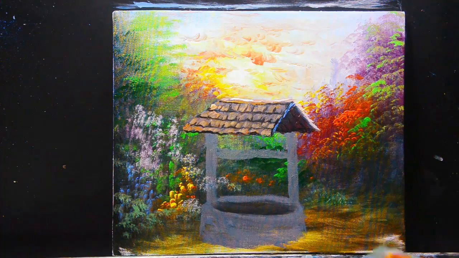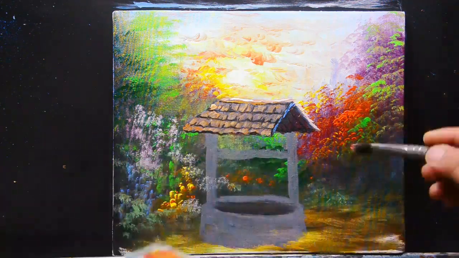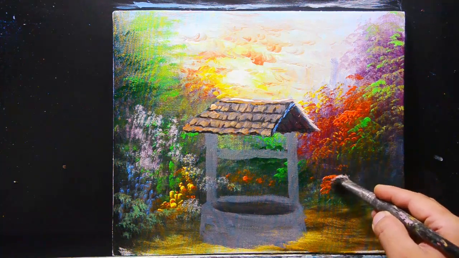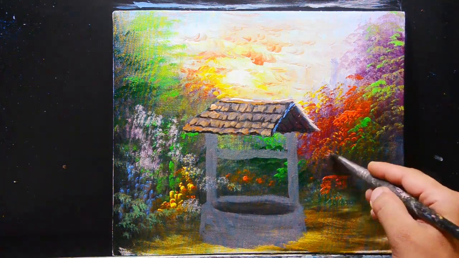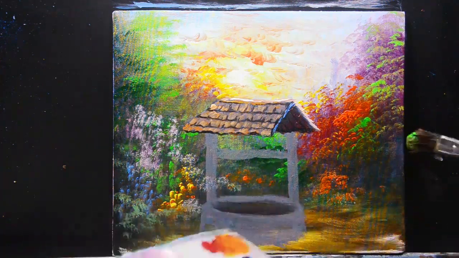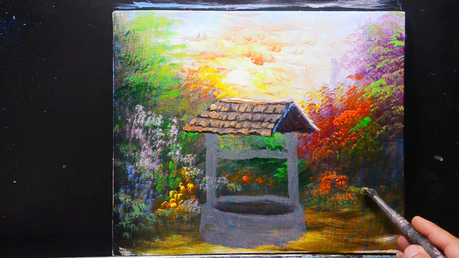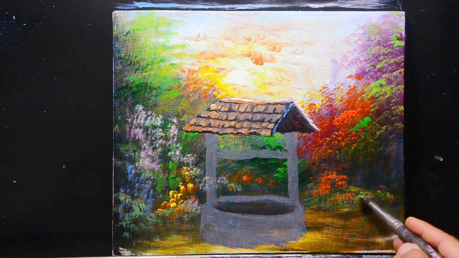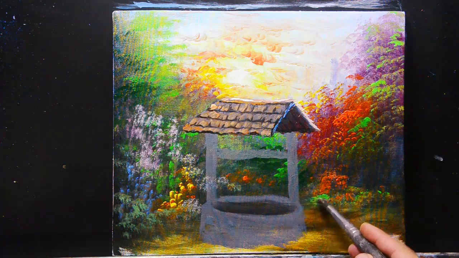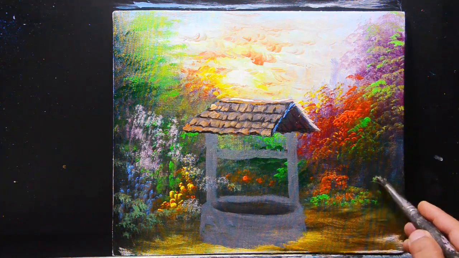Just looking good in that area there. And also this one, the orange yellow. The light green color, I'm going to add also the light green color at the very ground, for my grasses on the ground, using this light green color.